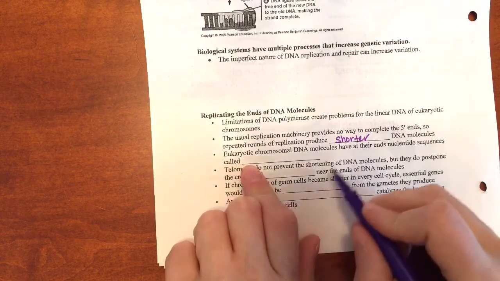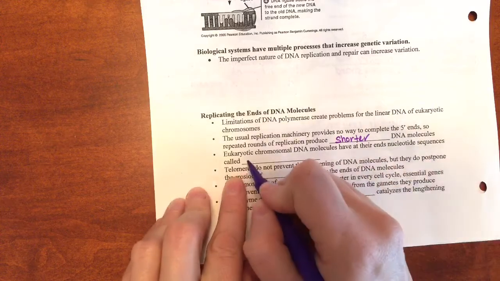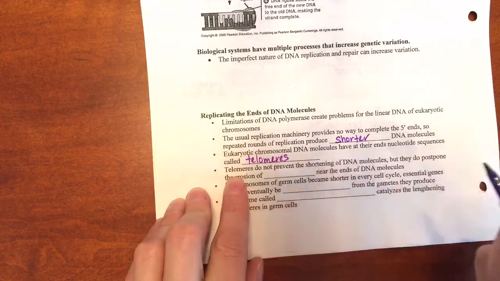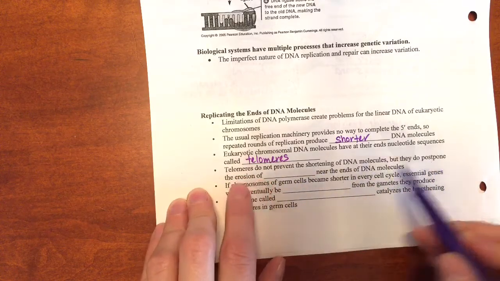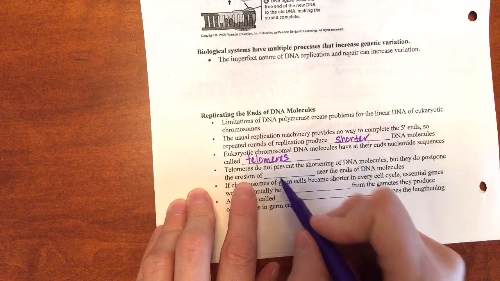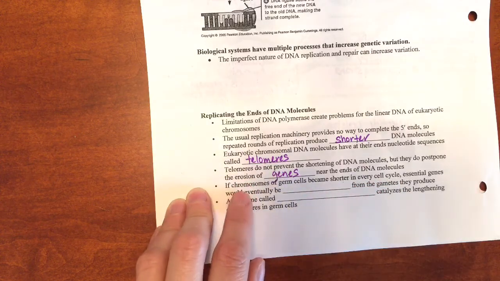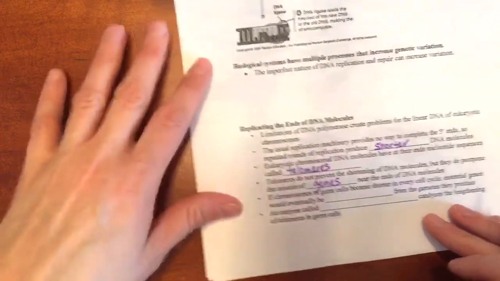Eukaryotic chromosomal DNA molecules have at their end nucleotide sequences called telomeres. These do not prevent the shortening of DNA molecules, but they do postpone the erosion of genes near the ends of DNA molecules. So let me explain what that means.